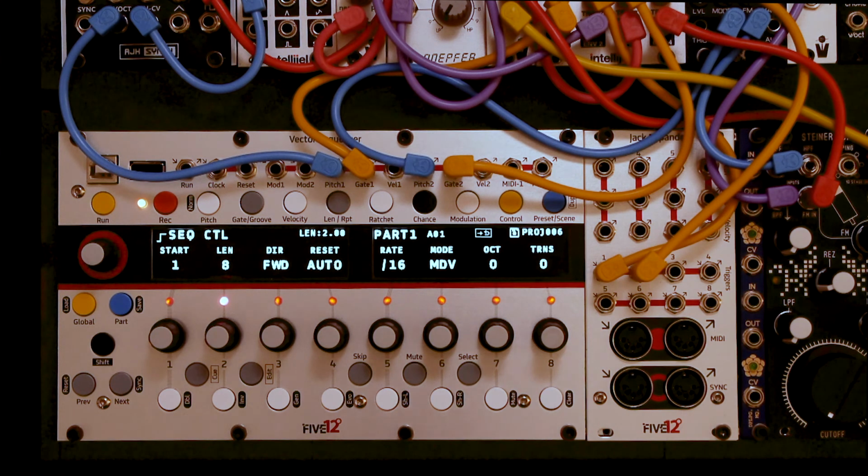So that's a quick overview of the main sequence control page. Tune in next time and we'll be covering several of these other edit pages.